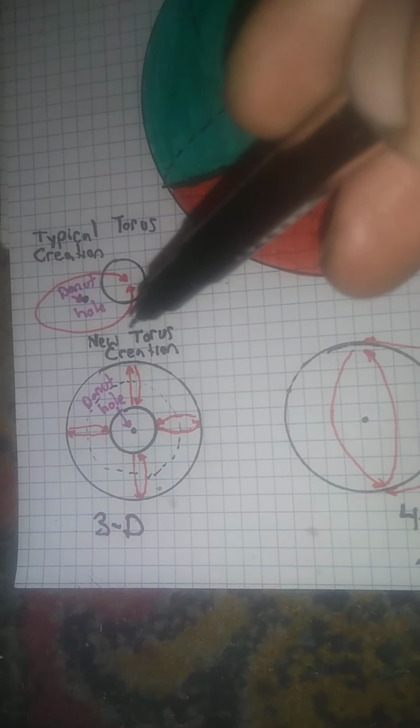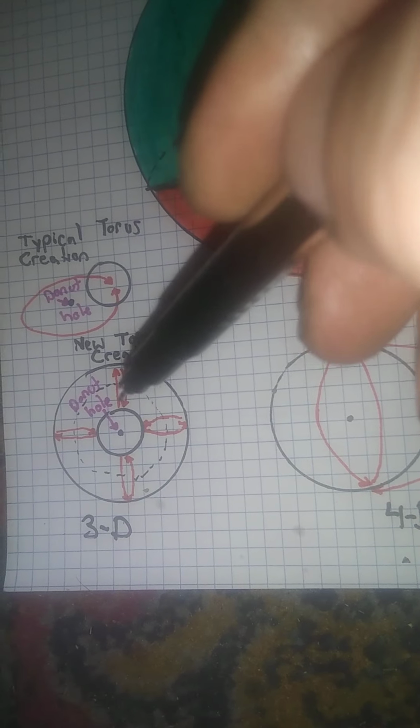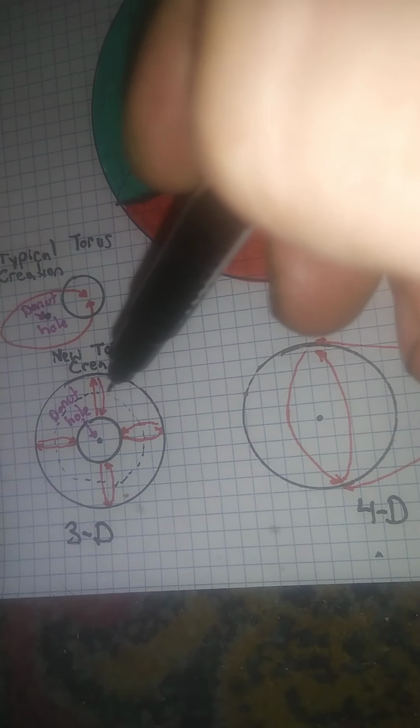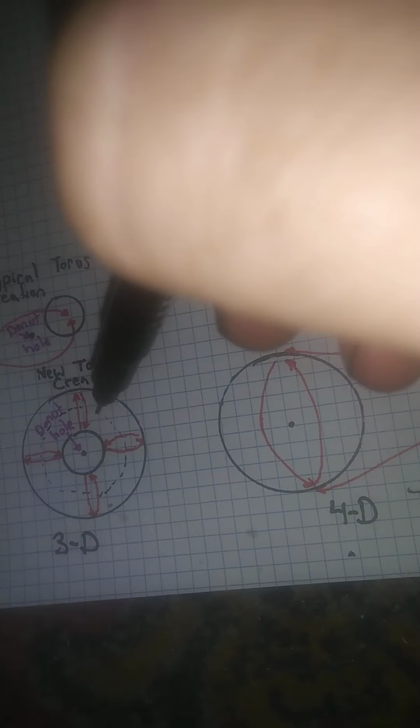My new type of torus creation takes that same ring, lets it expand out and go around in a circle over this dotted ring area, this imaginary dotted ring. That takes the place of the point in the middle that it rotates around. This one expands. It actually grows and shrinks, and it meets itself on the other side of this imaginary ring inside, and that creates a torus.